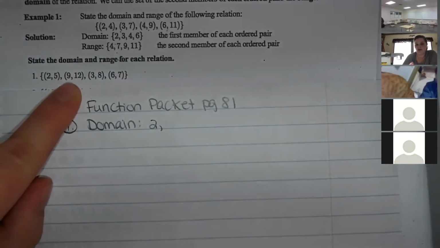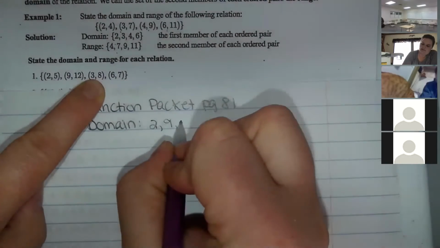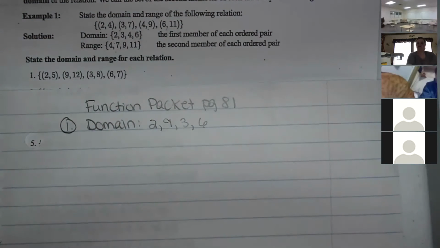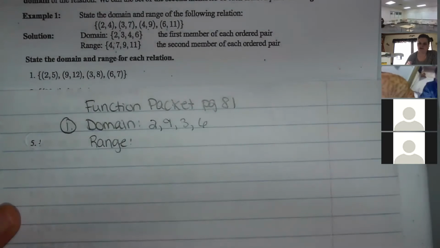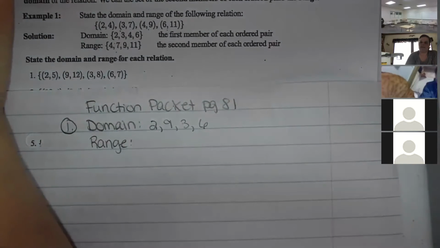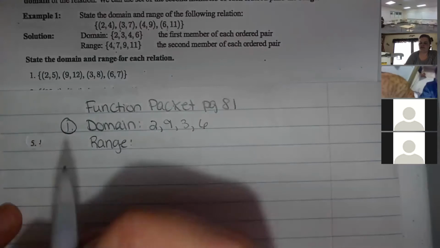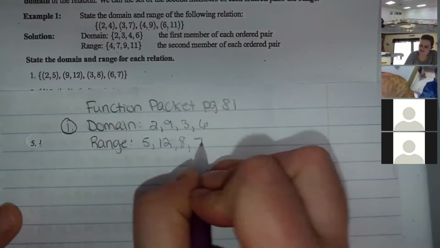If I have 9, 12, the 9. If I have 3, 8, the 3. And if I have 6, 7, the 6. My domain is 2, 9, 3, and 6. And now my range is my Y values, which would be my 5, my 12, my 8, and my 7.